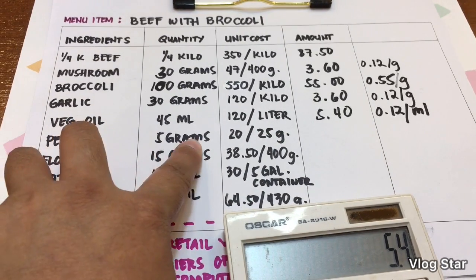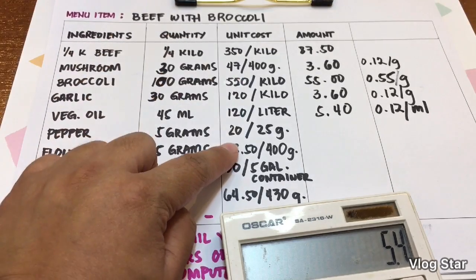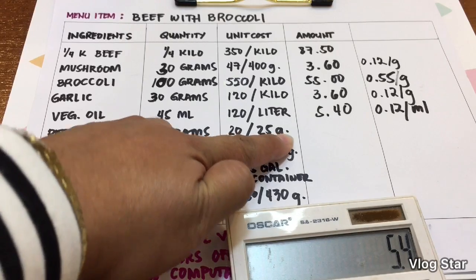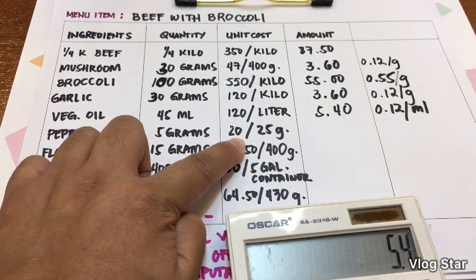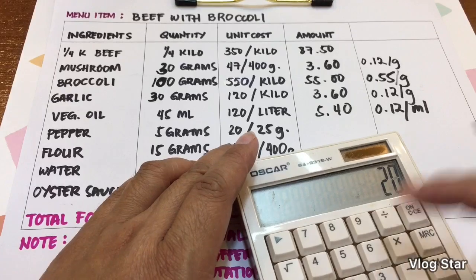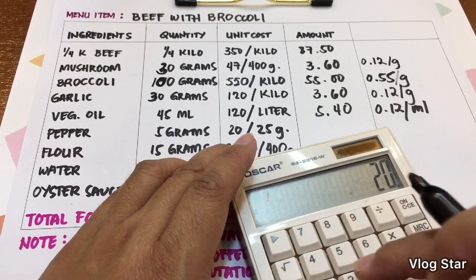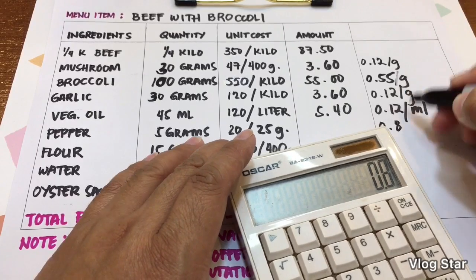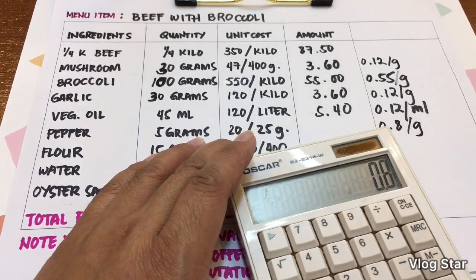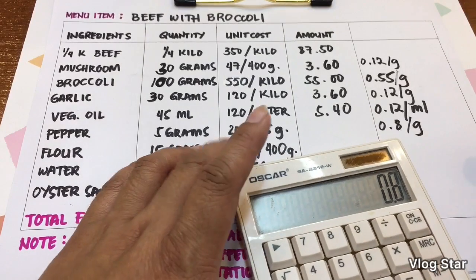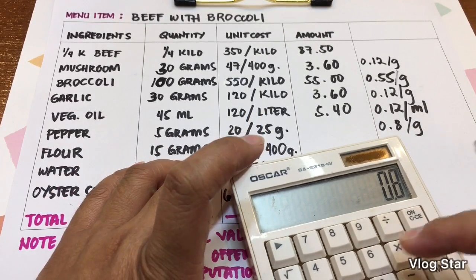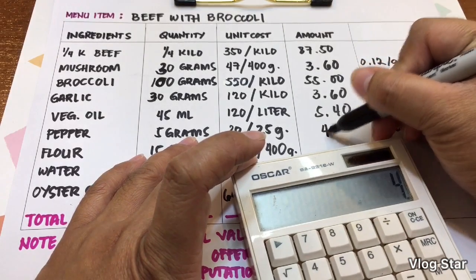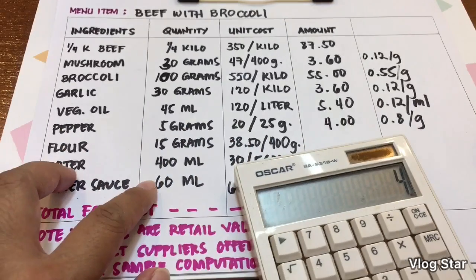So, we need 5 grams of pepper. So, ang unit cost na nakuha natin is 25 grams. So, yung 25 grams is 20 pesos. So, divide muna natin yung 20 divided by 25 grams. So, you'll get 0.8 per gram. Alright. So, yung 0.8 times 5 lang siya. Since 5 grams yung kailangan natin, this will give you 4 pesos para dun sa 5 grams of pepper.